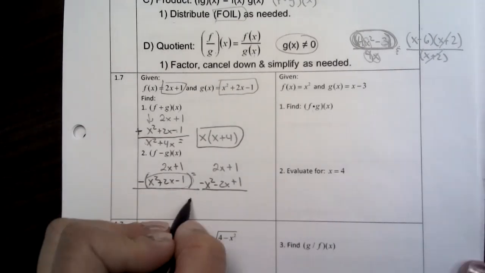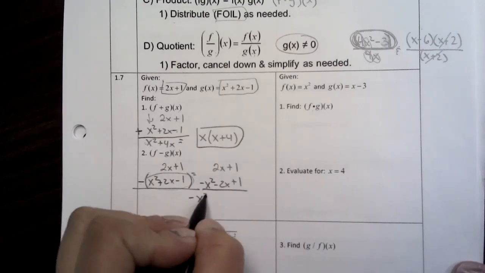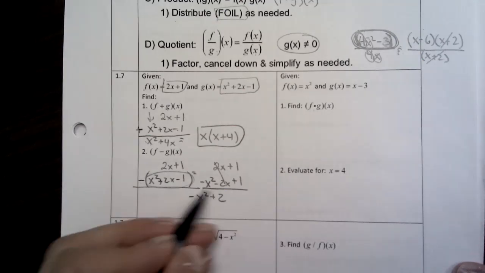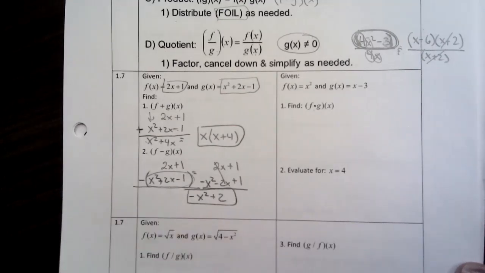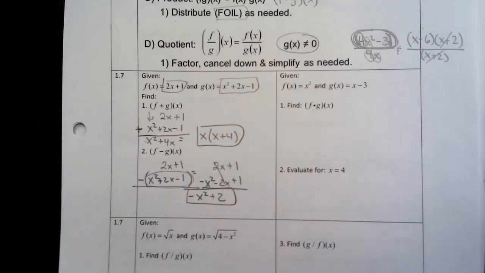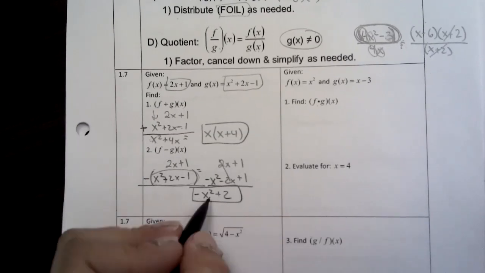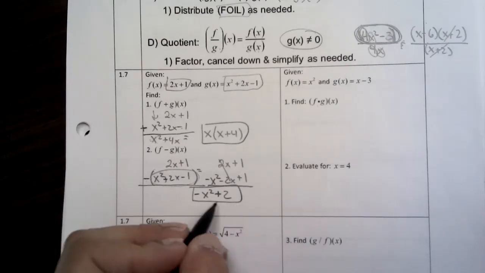So don't forget to do that. Now I'm going to have minus x squared. Those are going to cancel, and I'm going to have plus 2. I can't do anything to that; I can just leave it like that. I could pull out a minus sign if I wanted, but it's not going to make a difference as far as canceling stuff.